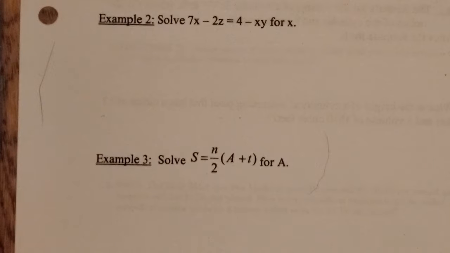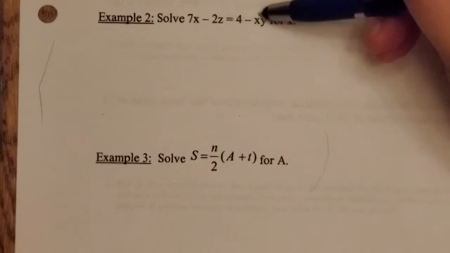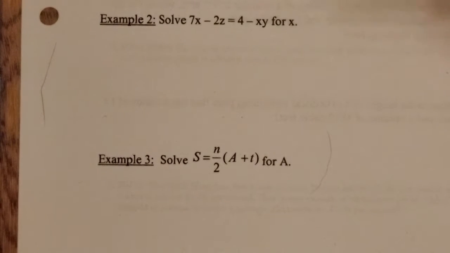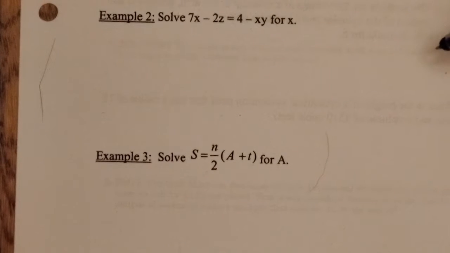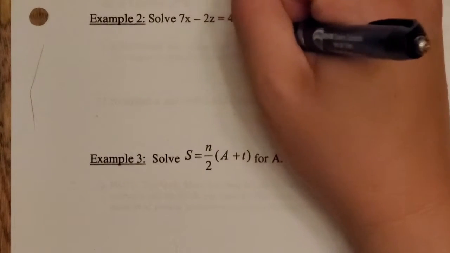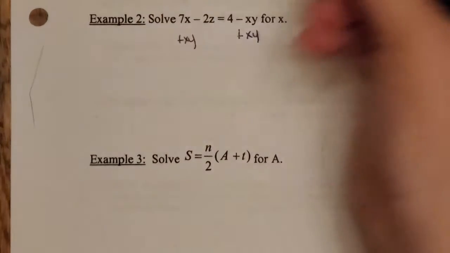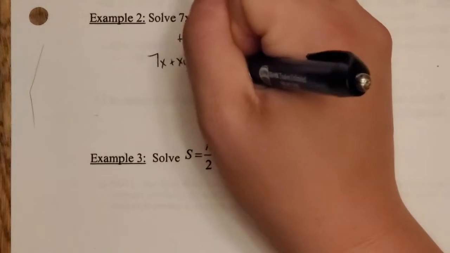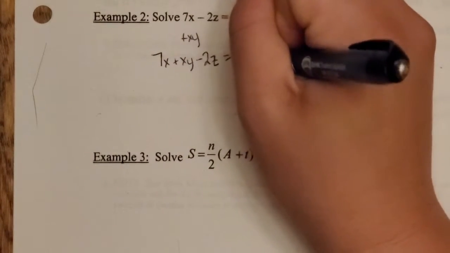Alright, for example 2, we are trying to solve for x. So first thing I need to do is get all my x's to the same side. I have x, I have z's, and I have y's. Remember, z and y are just numbers. We just don't know what they are at the moment. Okay, so first thing I'm going to do is add xy to both sides. So I have 7x plus xy minus 2z equals 4.